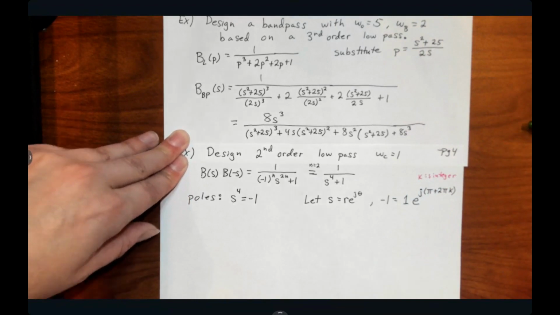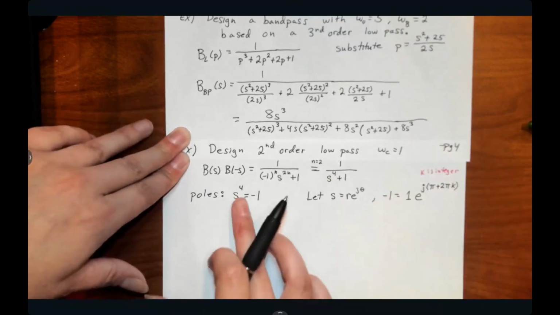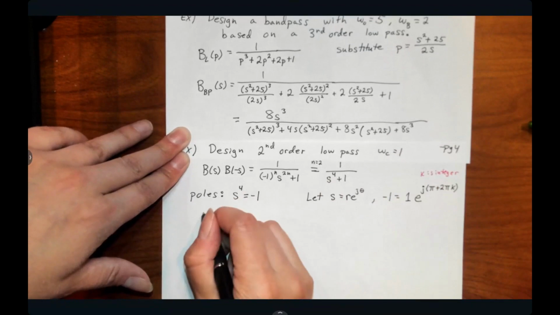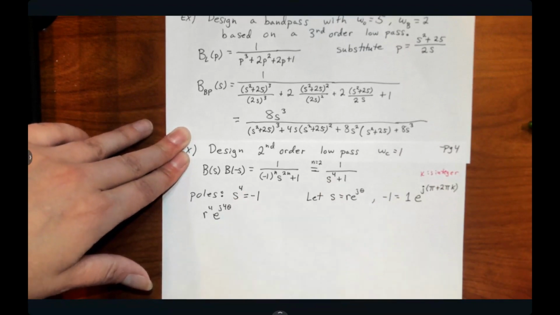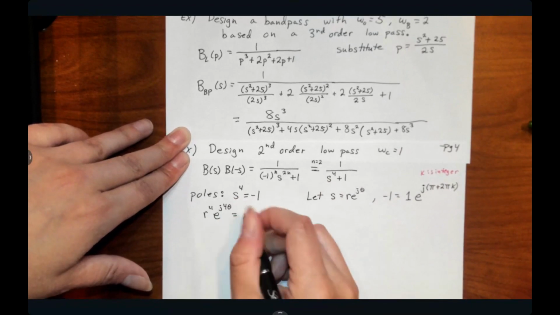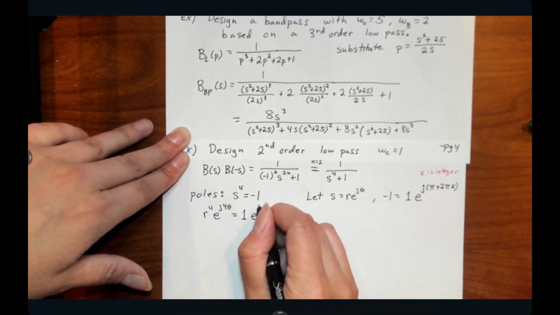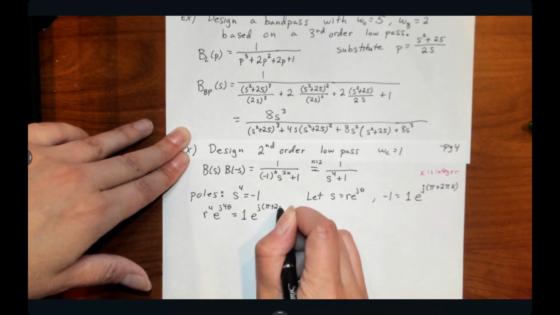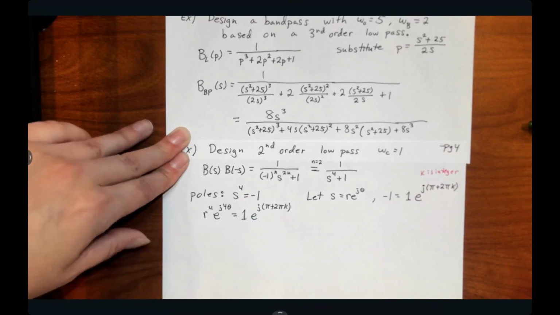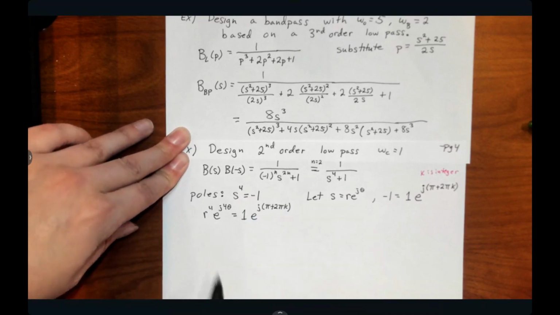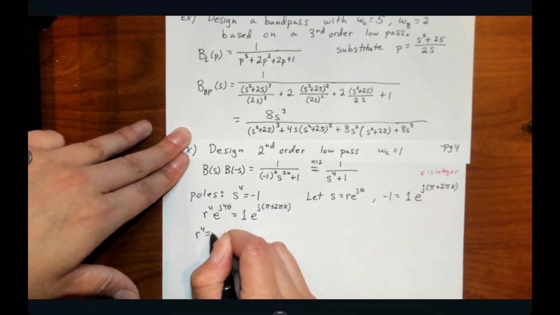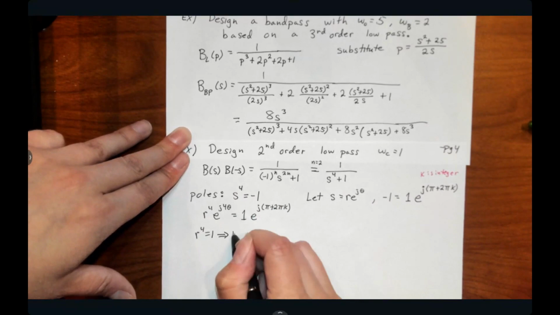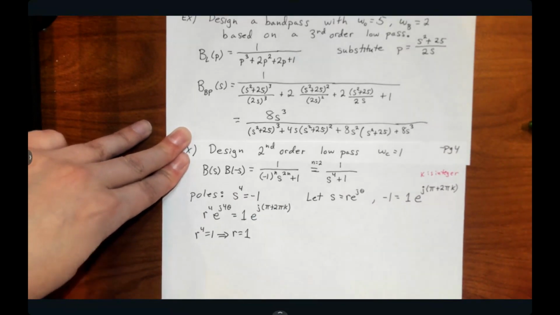If I do these substitutions, we substitute in our s, and we get r to the 4th e to the j 4 theta is equal to 1 e to the j pi plus 2 pi k. Once again, we can equate: our magnitude, r to the 4th equals 1, gives us r equals 1.